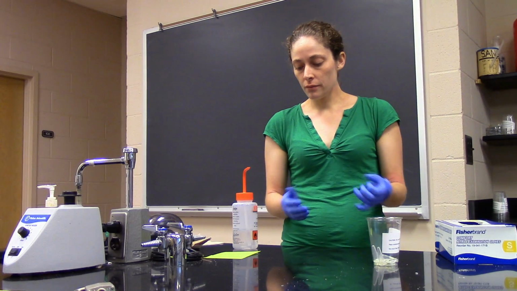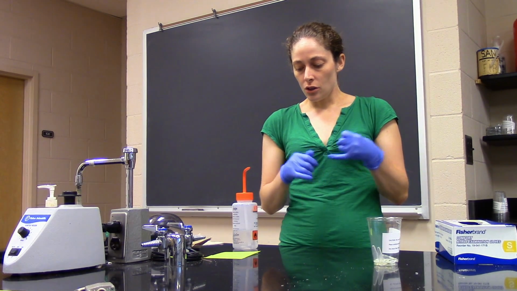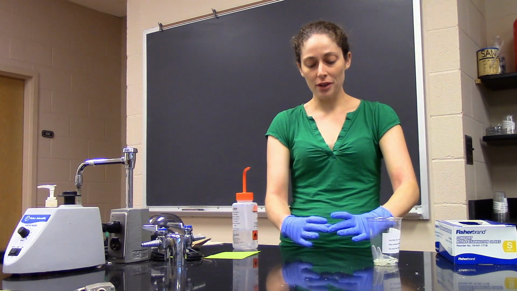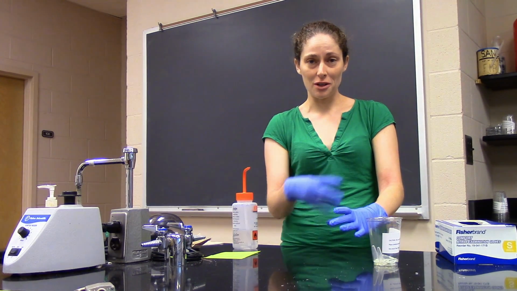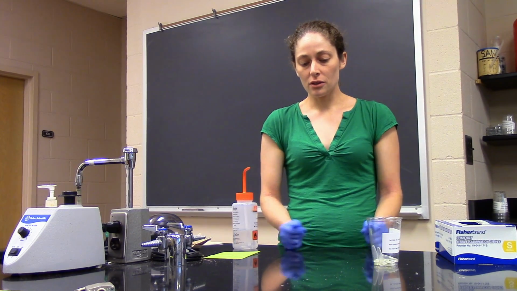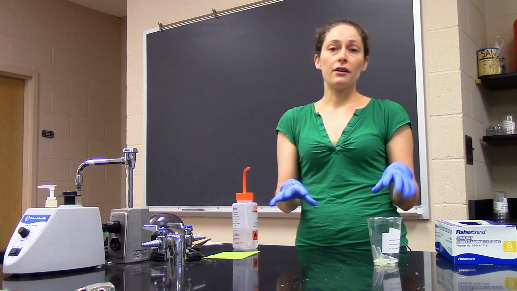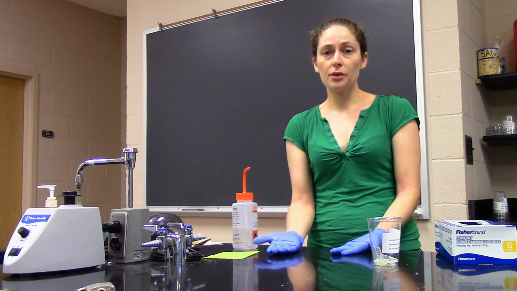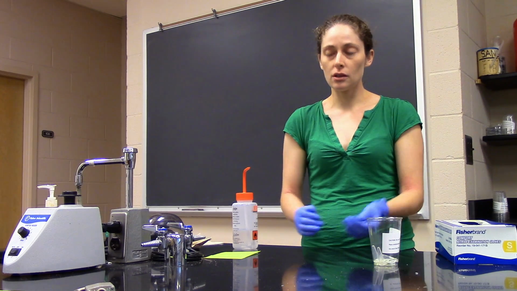Okay, when you're working, you want to not talk, right? If I have an open plate here, I don't want to be talking and spreading my bacteria so that it can come and land on that plate. Similarly, you want to minimize air exposure. So when you want to open your plates, close them as quickly as possible.